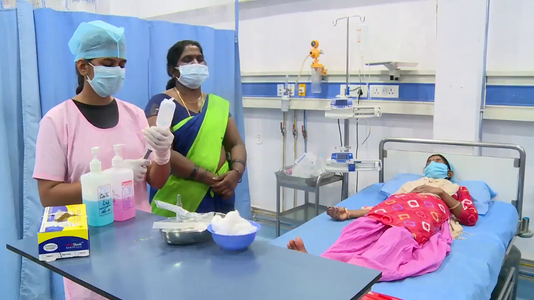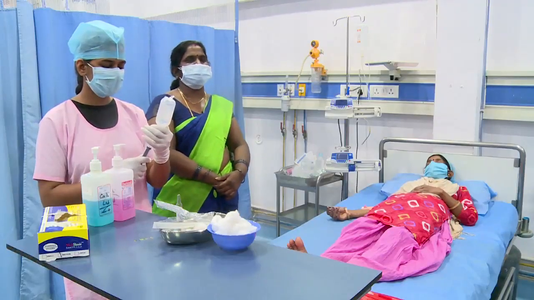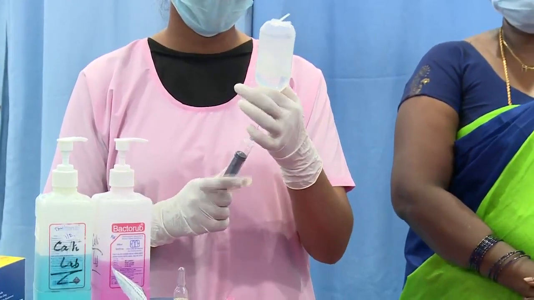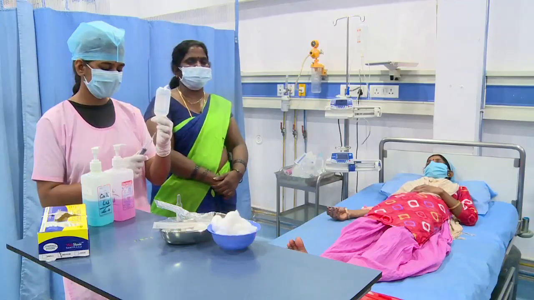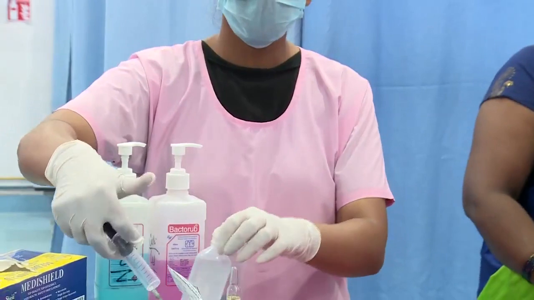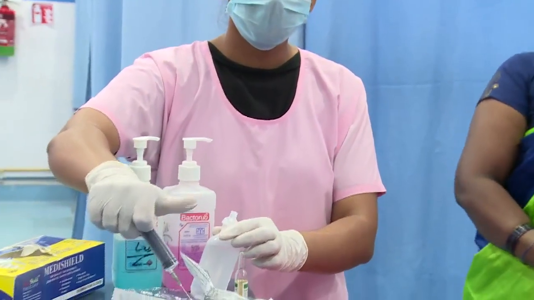So now we are going to administer 10 ml of calcium gluconate in 100 ml of dextrose. She is withdrawing 10 ml of solution from the dextrose and discarding it in the kidney tray.